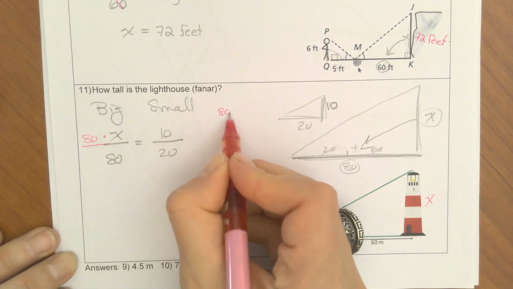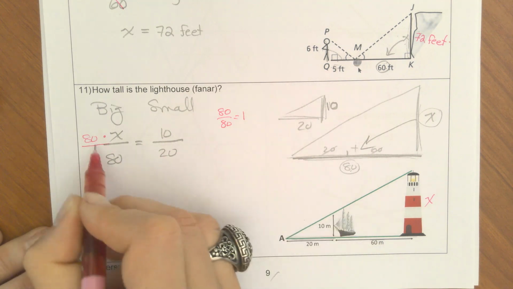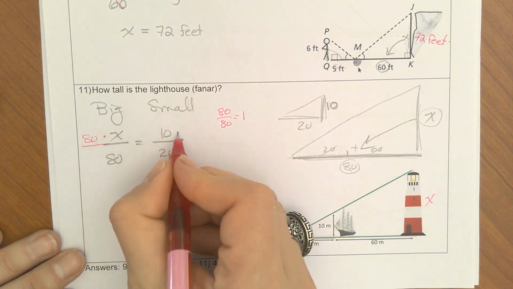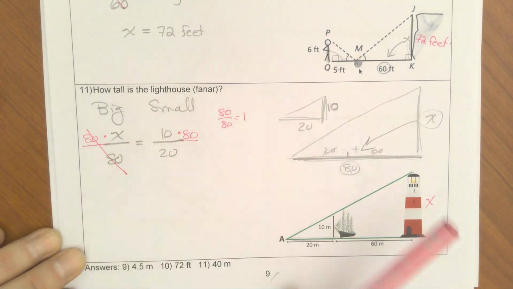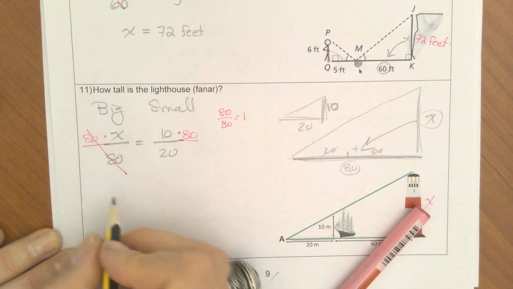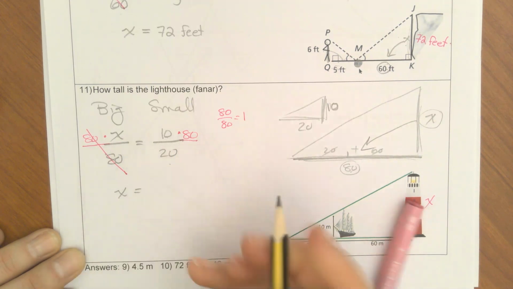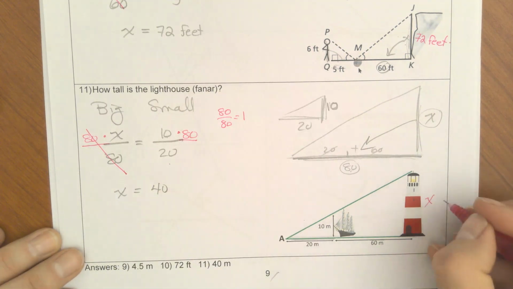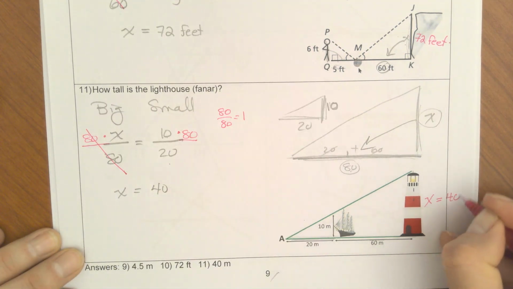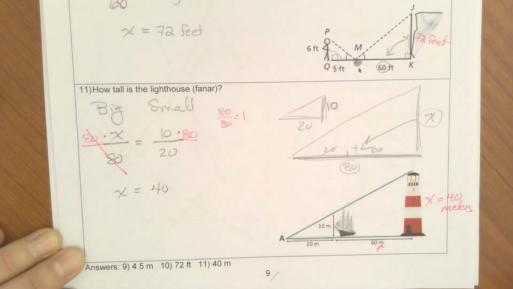So same over same is equal to what? 1. So that makes a 1 there. But if I multiply this side by 80, I have to multiply this side by 80. So that's 1. 1 times X is X. And 10 times 80 divided by 20 is 40. So the height of the fanar, the lighthouse, is 40, and it's M, so it's meters. Okay.